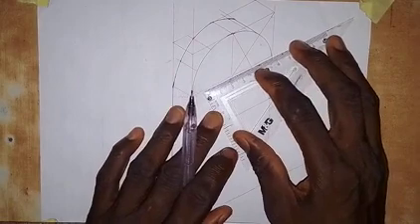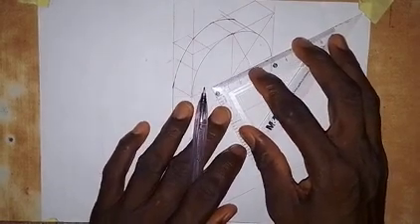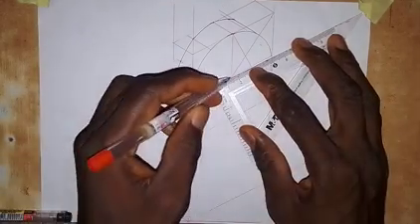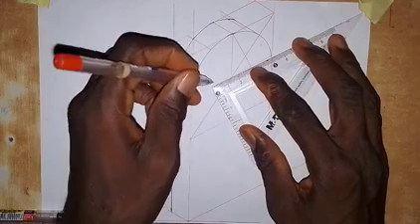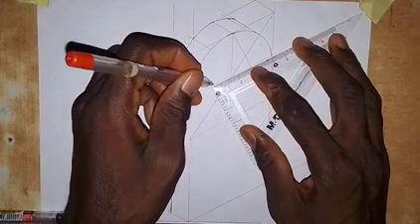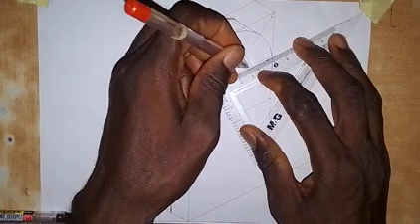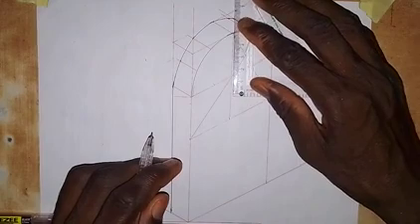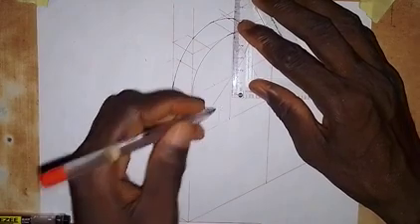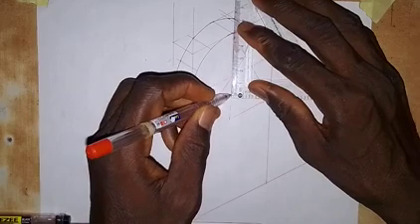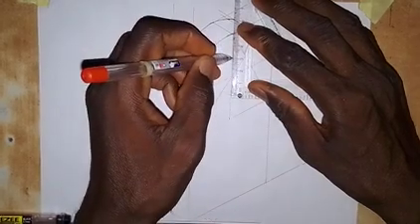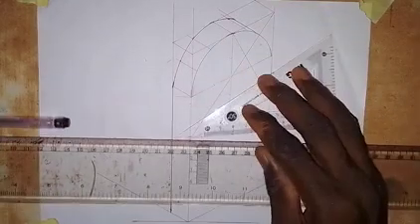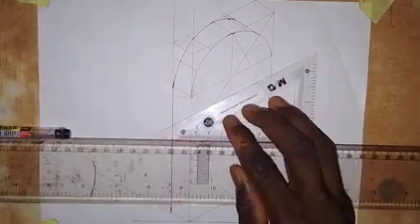So what you have to do from the midpoint here, this center here, you take 15 millimeters down onto this side and take 15 millimeters to this side. Then we also do the same thing here on this line. So we take 15 millimeters down. So this is 15 millimeters down and 15 millimeters up. So then we are going to make use of our set square.